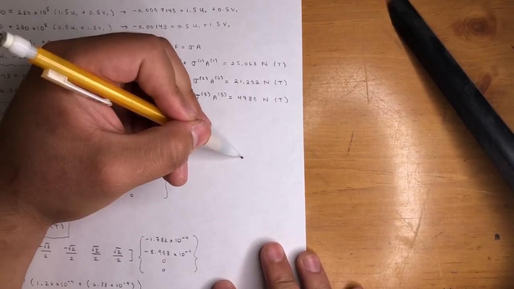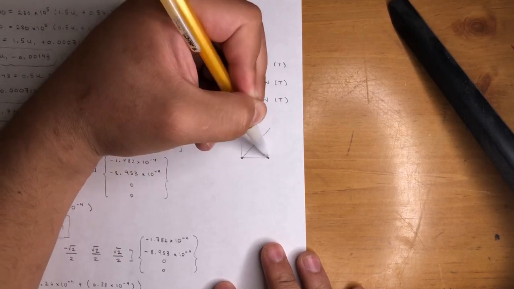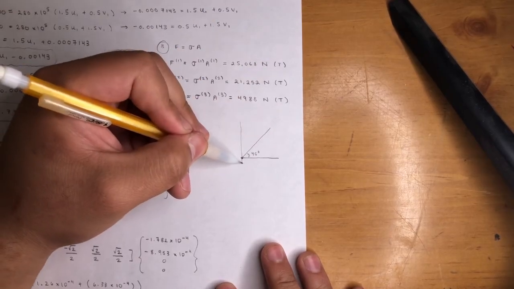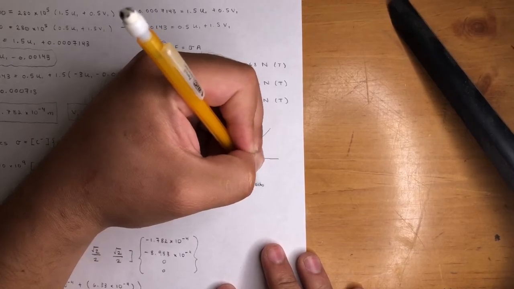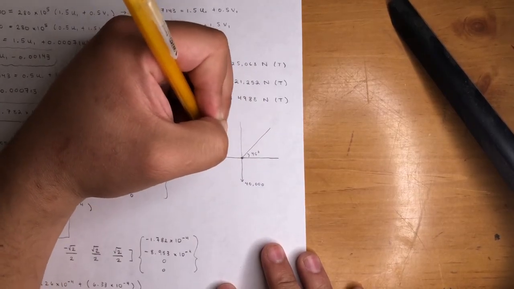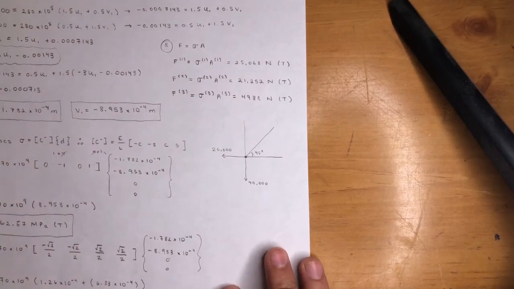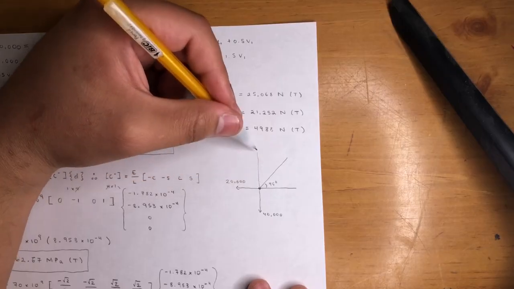This is how your diagram looks, right? You've got 3 beams like this. There's a 45-degree angle. We've got a negative 40,000, and we have a negative 20,000. When it's in tension, you're pointing away from the node.